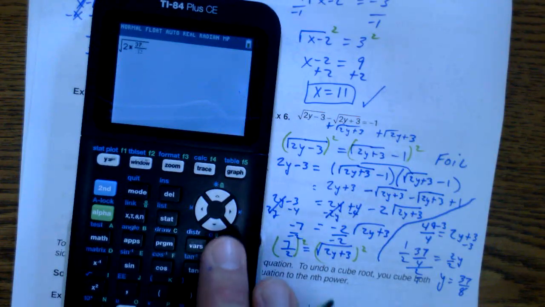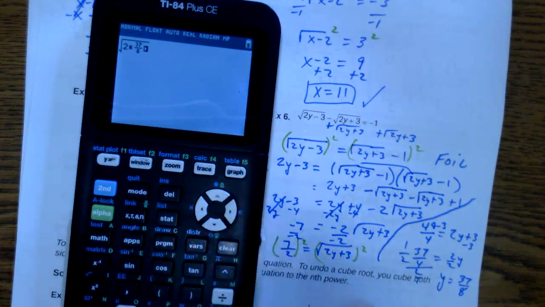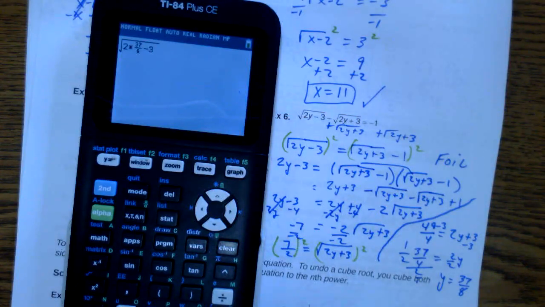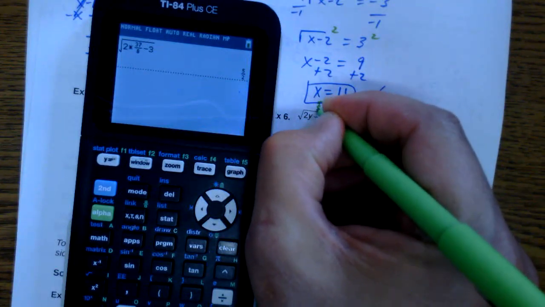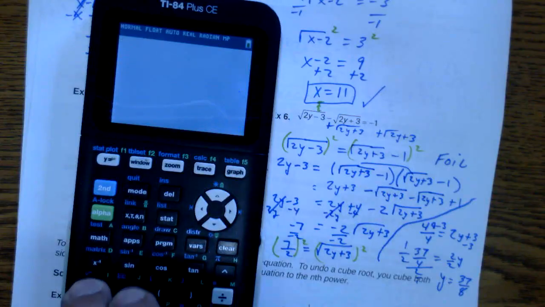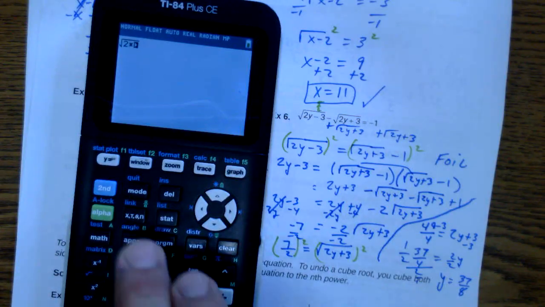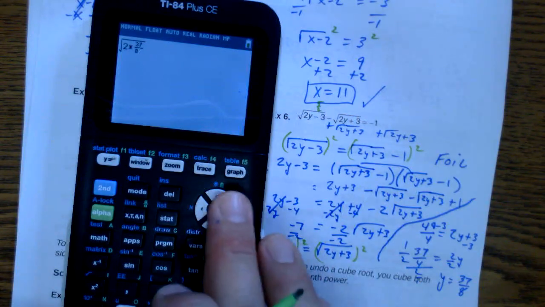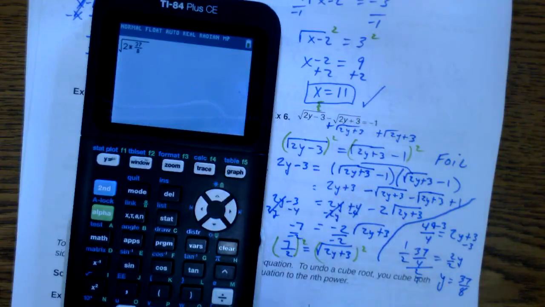We got 37/8. And then I have -3. Press enter. That gives me 5/2. So I'll go ahead and write that on top, 5/2. Now I've got the square root of 2 times my fraction, 37/8. Again, I'm just checking my work. And now I'm going to do the +3.